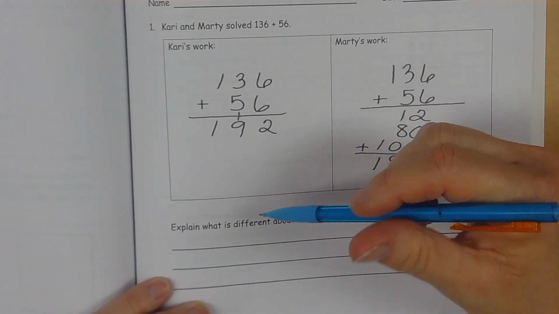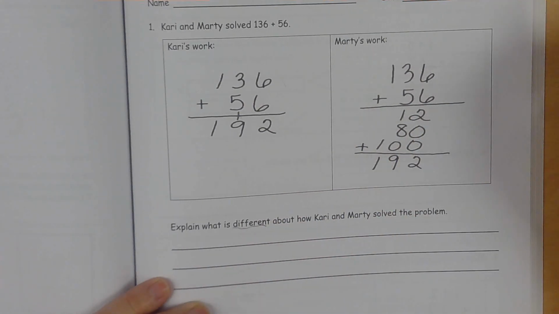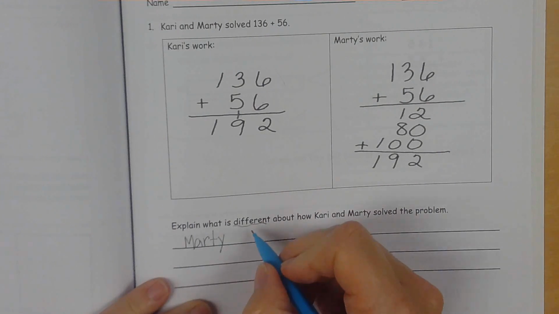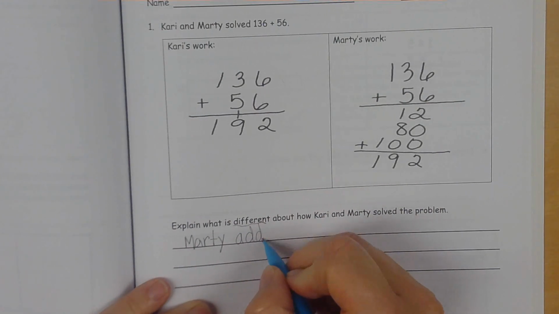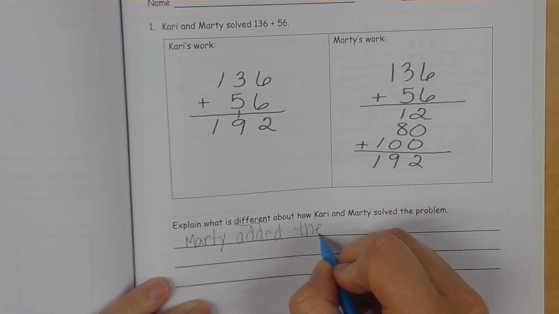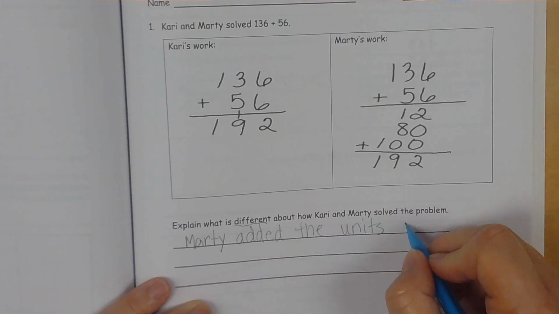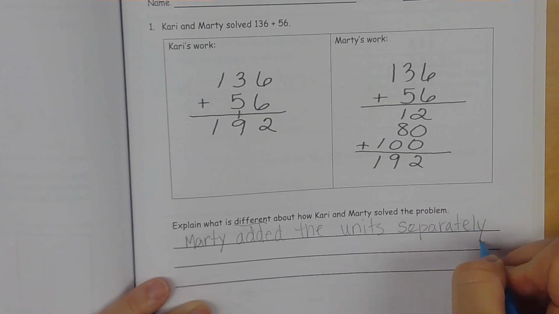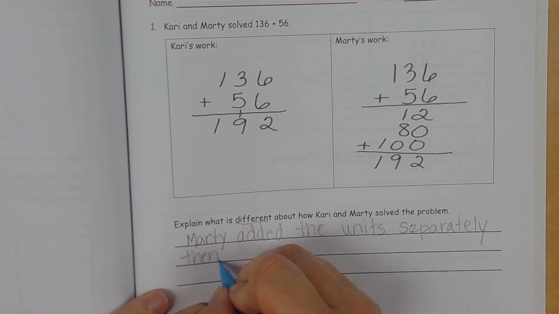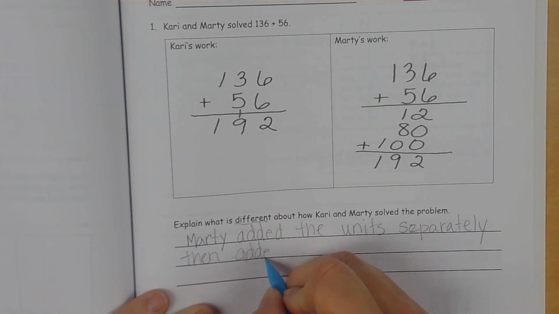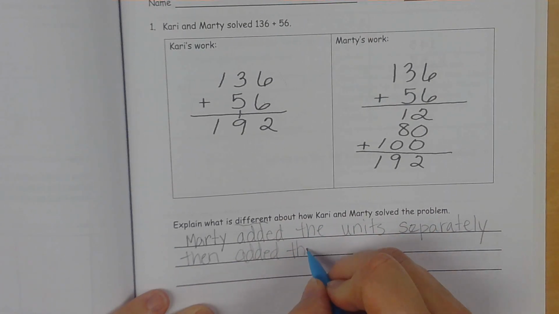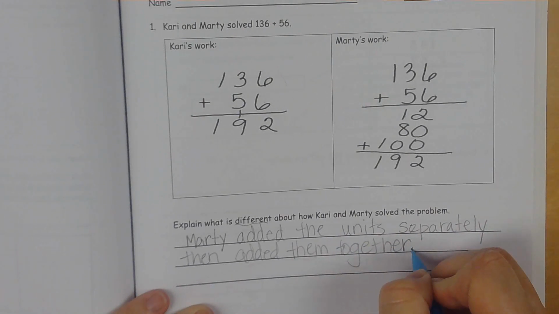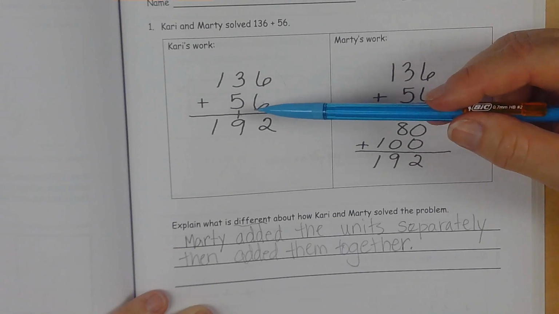Okay, so what is different about it? Marty added the units separately, then added them together. Whereas Carrie did it all at the same time.